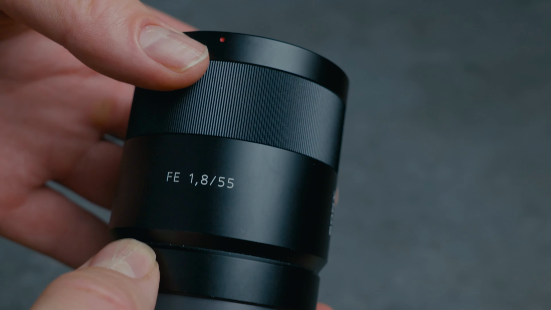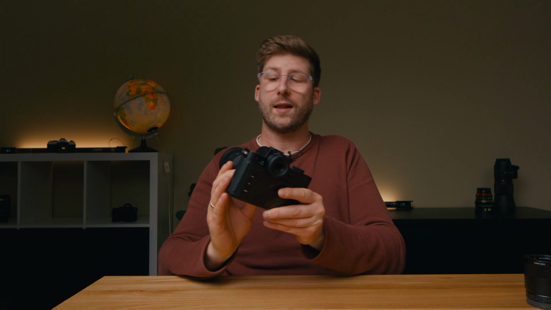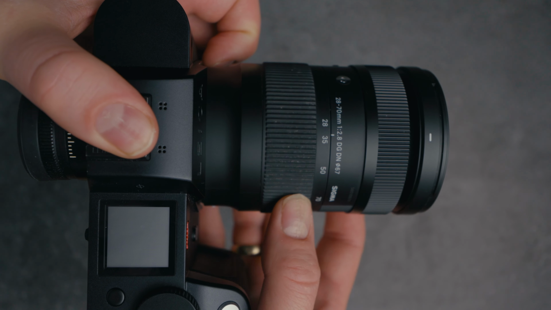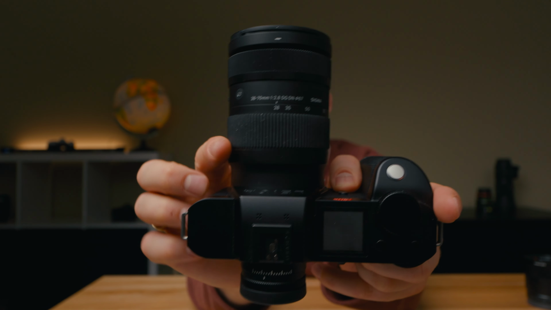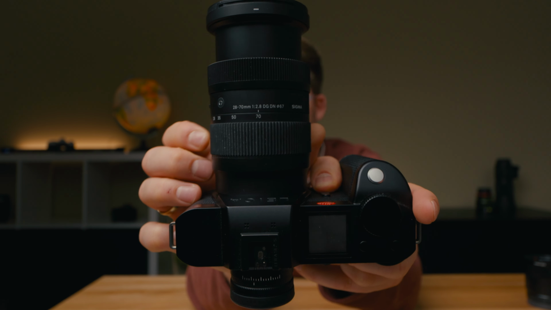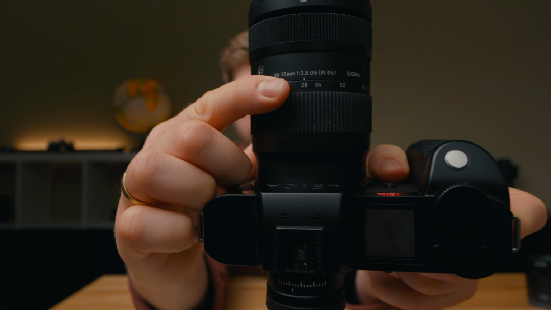A prime lens is a lens that has a fixed focal length, like this 55mm lens. This lens can only shoot on 55. You always have the same look. Now, the other lenses that are out there are lenses like this one. These are zoom lenses. This one, for example, has a range from 28mm up to 70mm. And by the way, every lens has the focal length and the aperture written onto the lens, here.